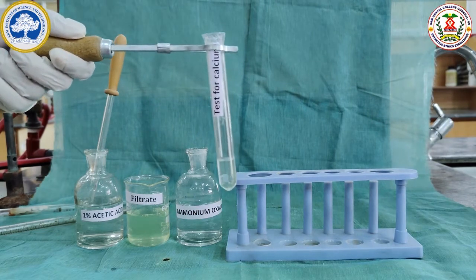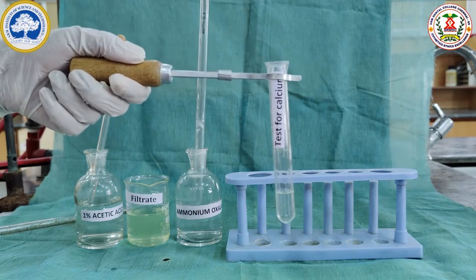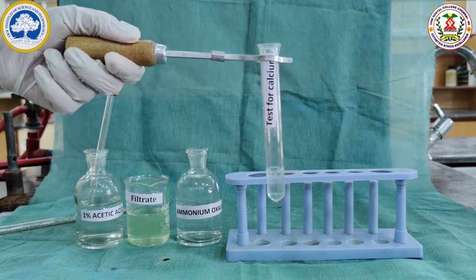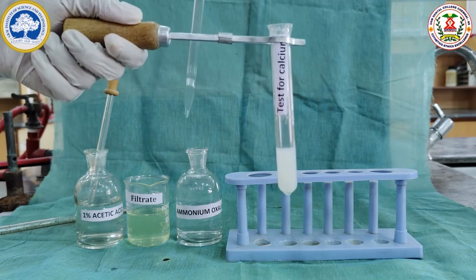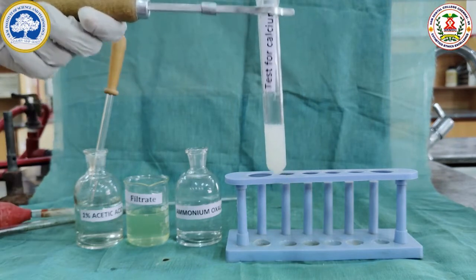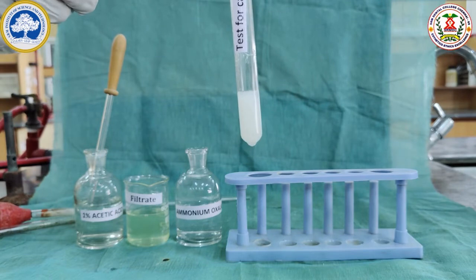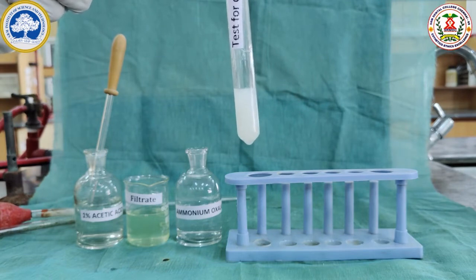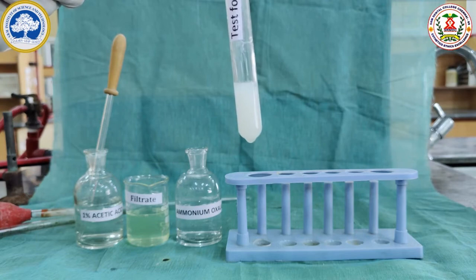Then we add 2 ml of ammonium oxalate. So we can see the color change into curdy white color. This is due to the precipitation of calcium as calcium oxalate. On centrifugation we can see the precipitation of calcium oxalate. This shows the milk filtrate sample contains the mineral calcium.